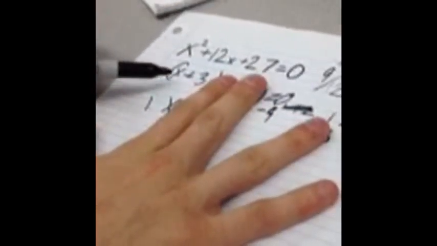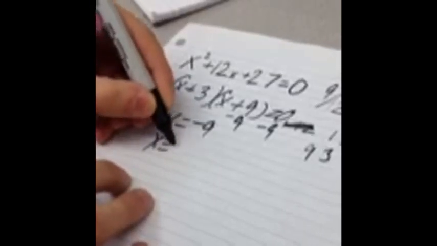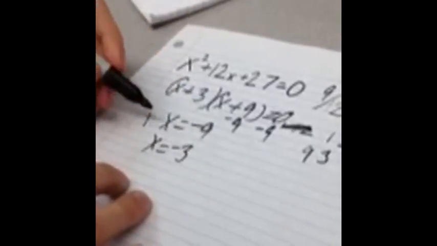And then we go on to the second equation. X plus 3 equals 0. And you do the same thing, subtract the 3. So then it will be x equals negative 3. And that is your answer. Now we are going to do one that's a little more complicated.